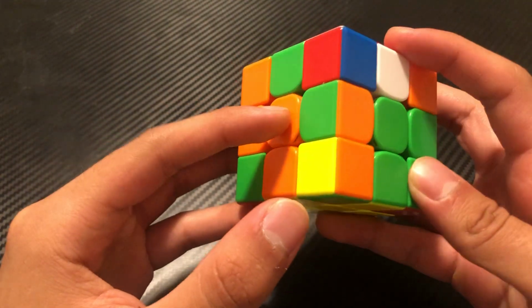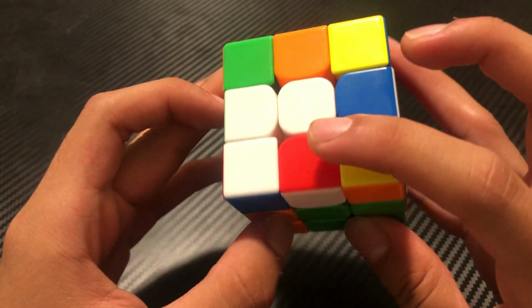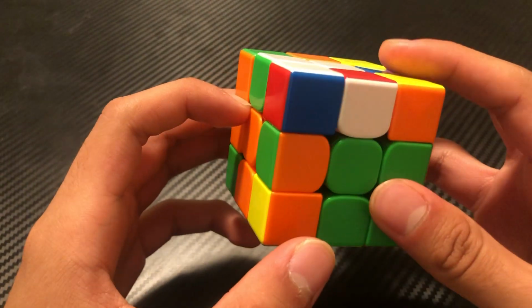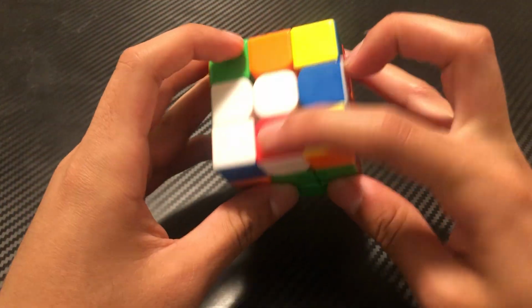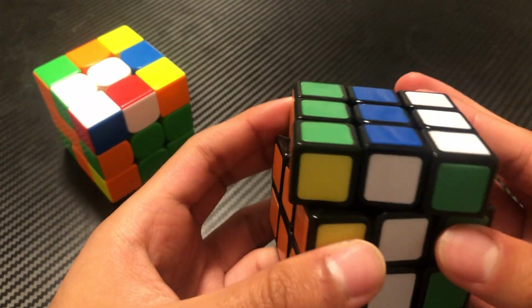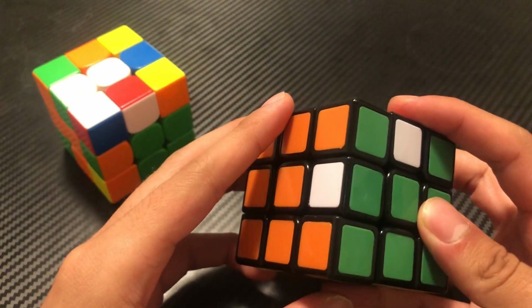Keep in mind that there are 2 possible ways we can go about doing this first algorithm. What I would do in this situation is note that this alg is not one of my favorites.